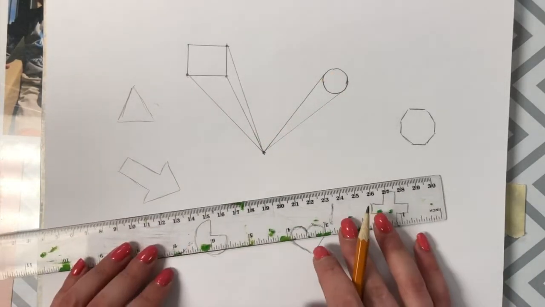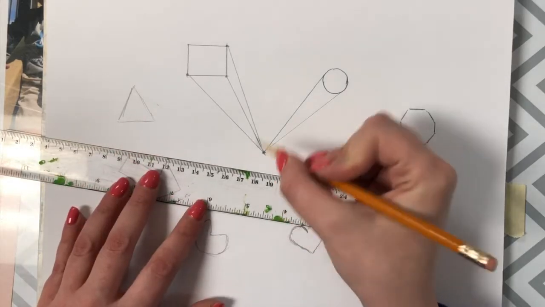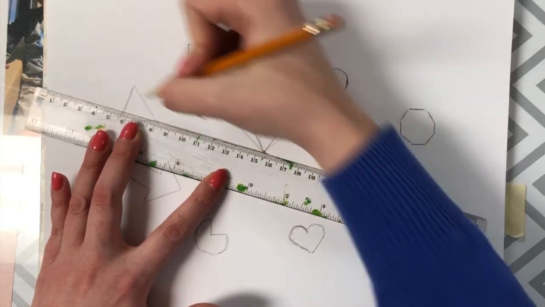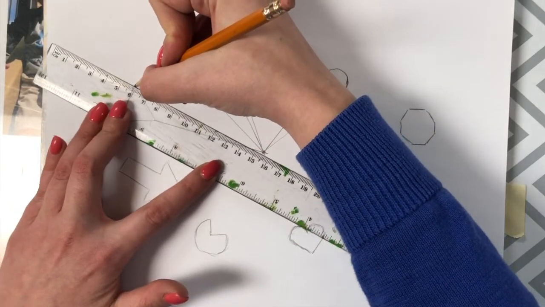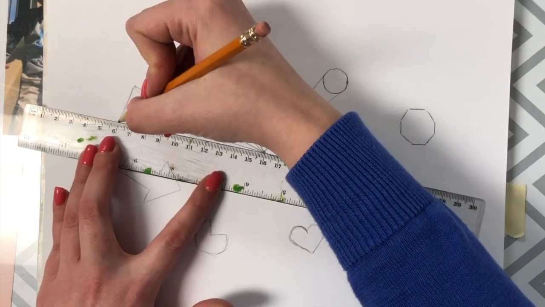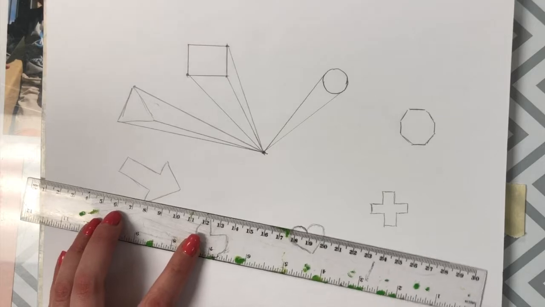Let's take a look at how you would do it with a triangle. So let's look here. For sure, if this was a light, it would hit this corner of my triangle, so I'll go ahead and do that corner. It would hit this corner of my triangle, and it would even hit the bottom corner of my triangle right here. But would it hit up here? No, it wouldn't hit there.